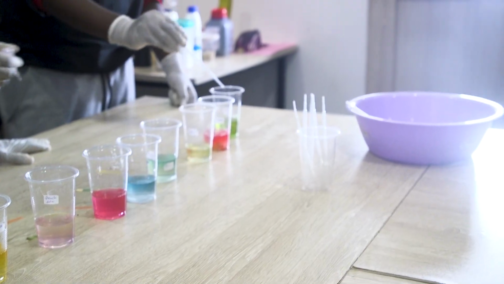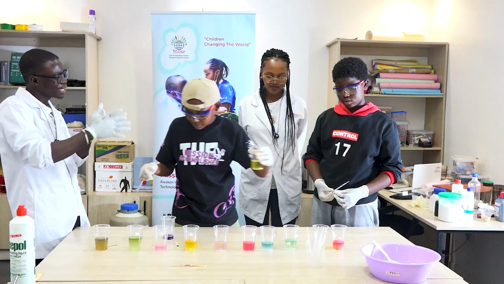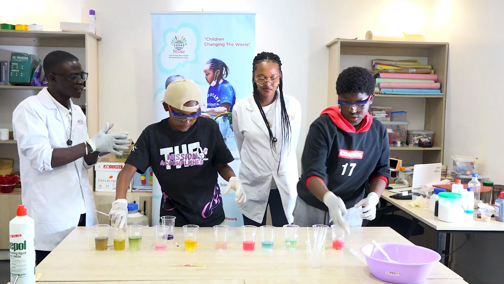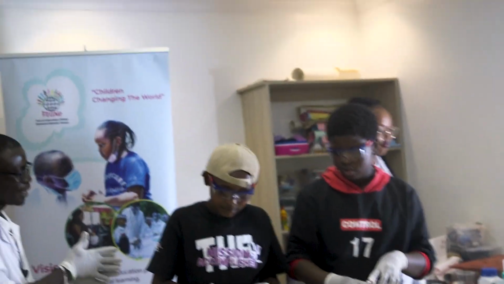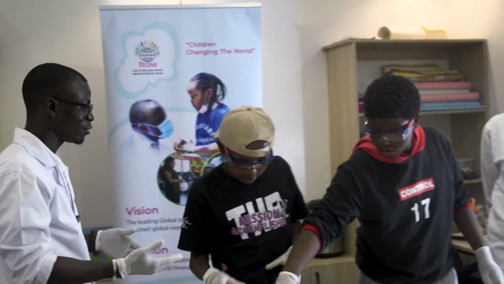Green. Good. So guys, we said if it's red, or anywhere in the shade of red, then it's an acid. And if it's green or blue, then it's on the base side, okay? So we can arrange them in the order of bases or acids.